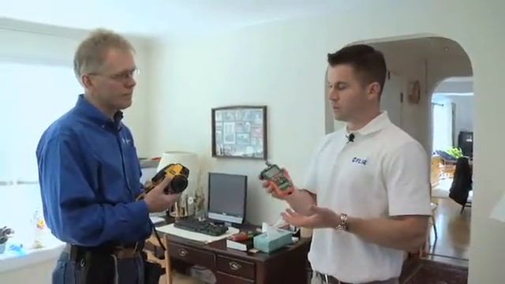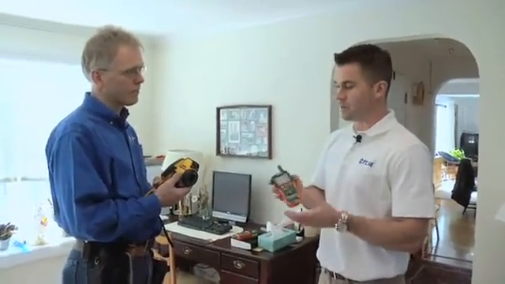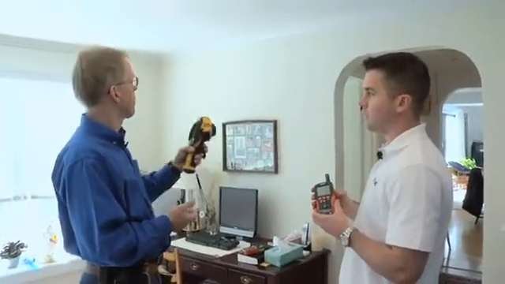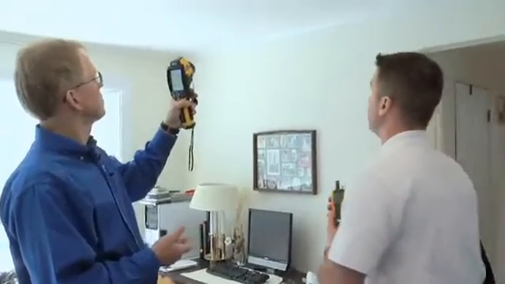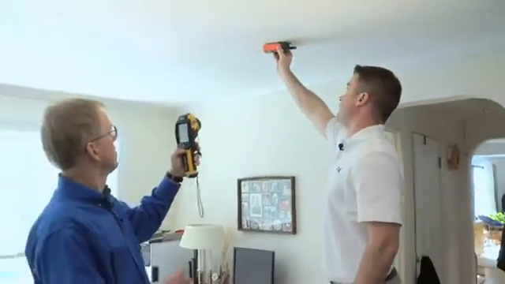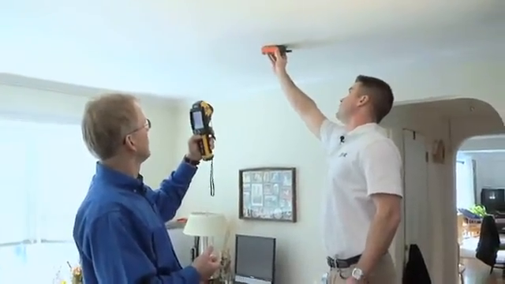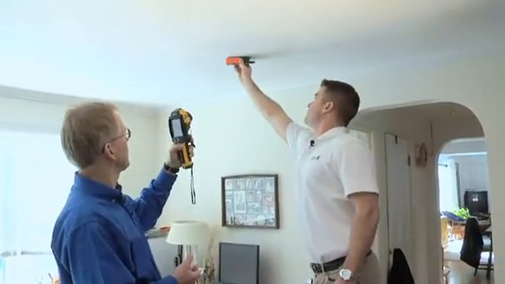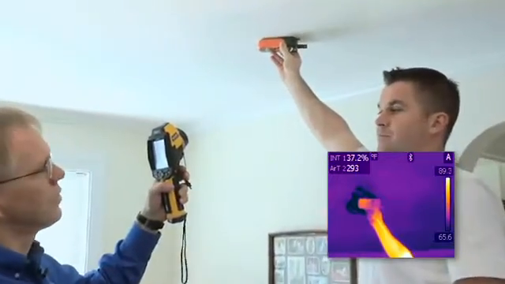These two technologies are very complementary, in that you can physically locate the moisture problem with the infrared camera, and I can use the moisture meter to verify that it is in fact moisture. So I can pinpoint right here with my little laser dot, and that's where I see the concentration of it. Yep. And sure enough, there you go.